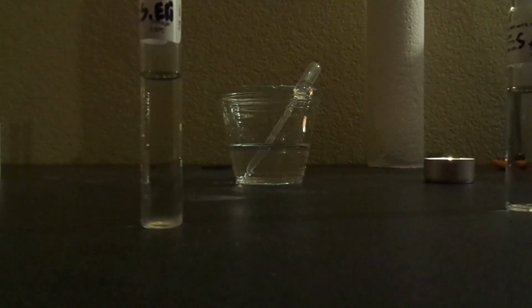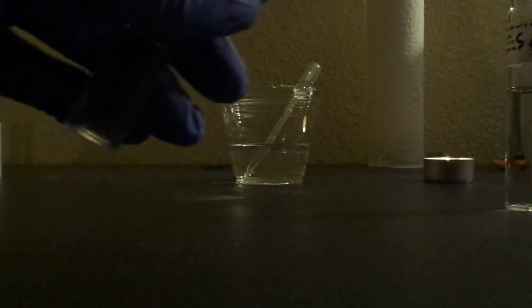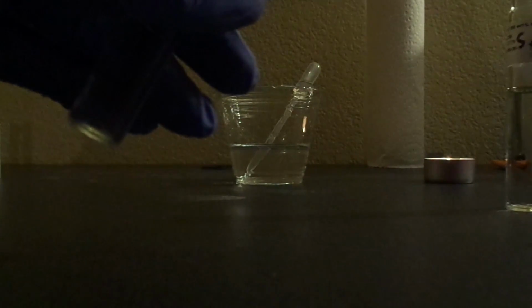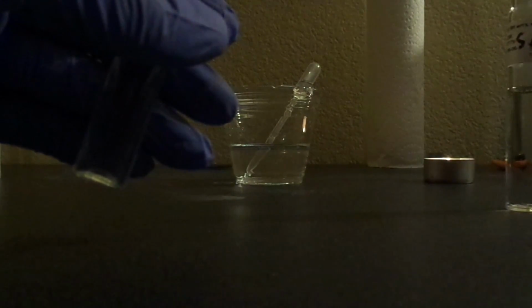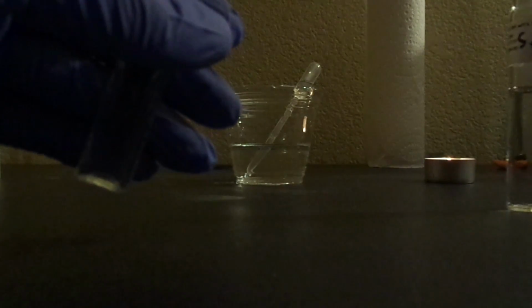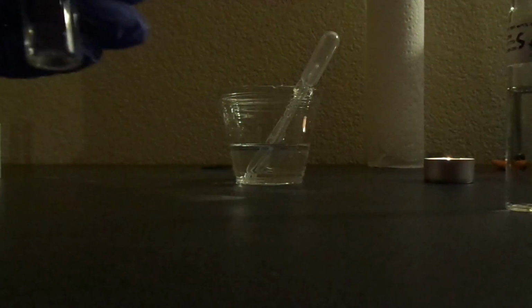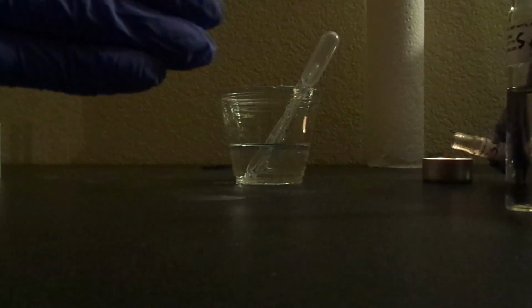This one, the first one I'm doing, is S. epidermidis. 2 drops. Okay, gotta flame the lip. Return the cap.